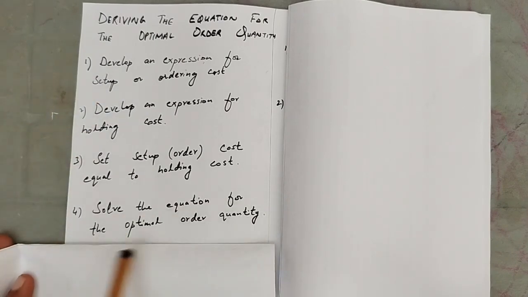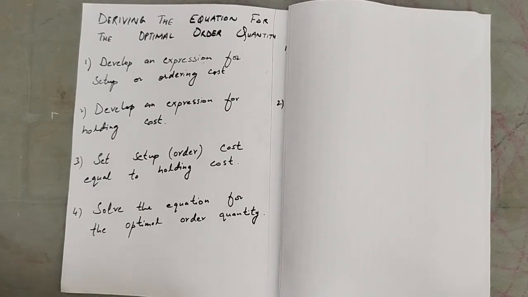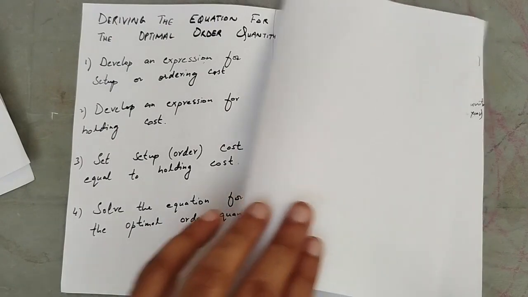And the fourth is to solve the equation for the optimal order quantity. We need to find out what the optimal order quantity will be. So this is our objective over here.